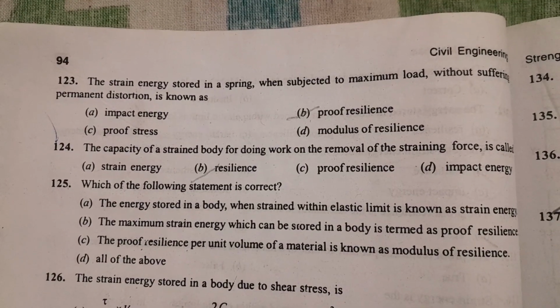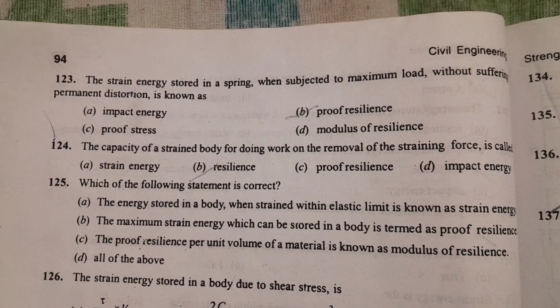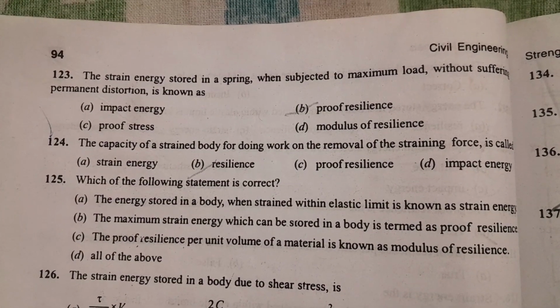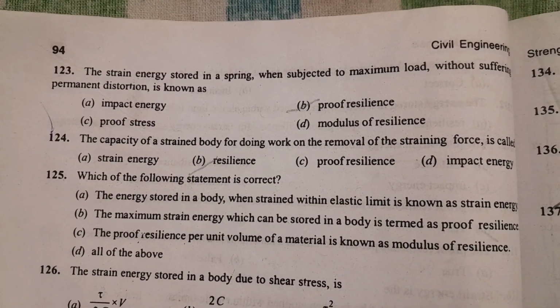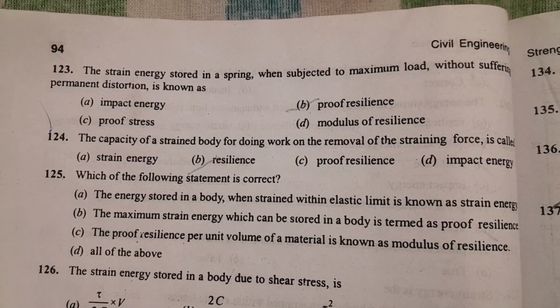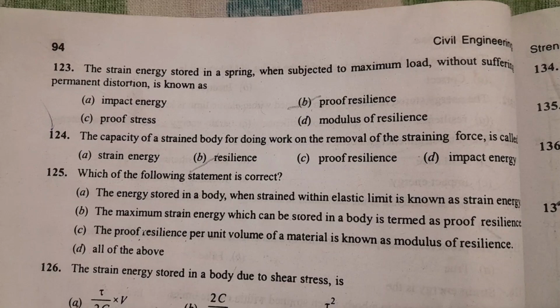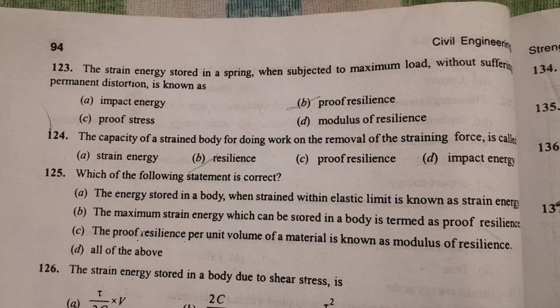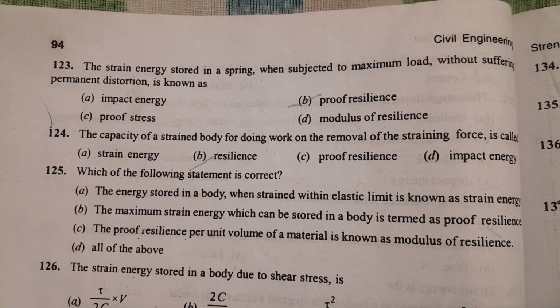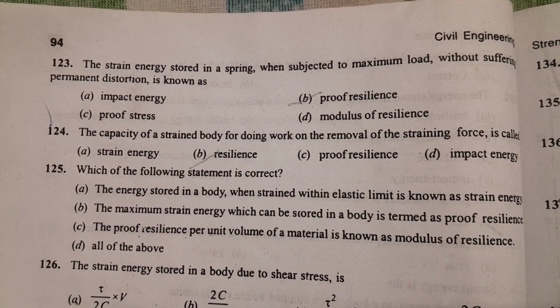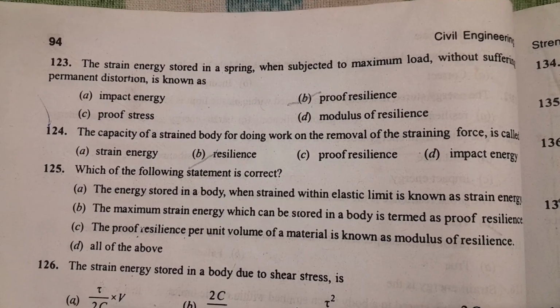Option A. The energy stored in a body when strained within elastic limit is known as strain energy. Correct. Option B. The maximum strain energy which can be stored in a body is termed as proved resilience. Correct. Option C. The proved resilience per unit volume of a material is known as modulus of resilience. Correct. Option D, all of the above. So for this question 125, option number D is the correct answer.